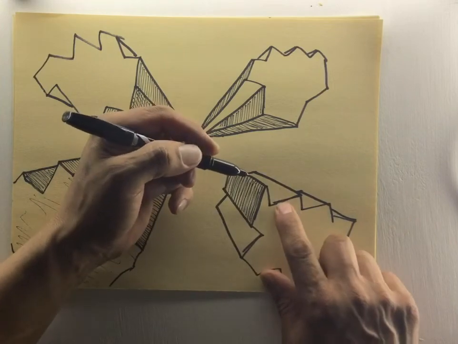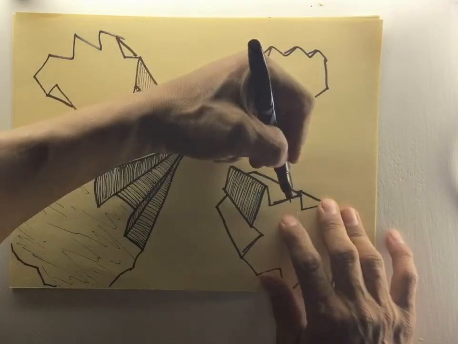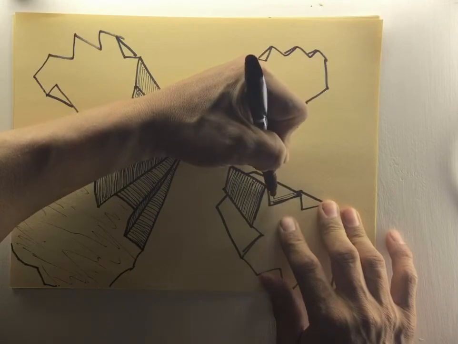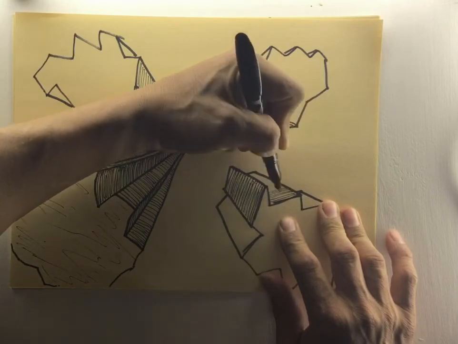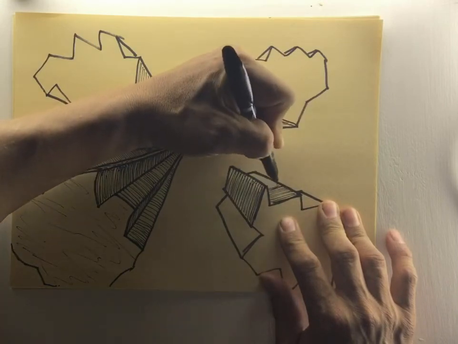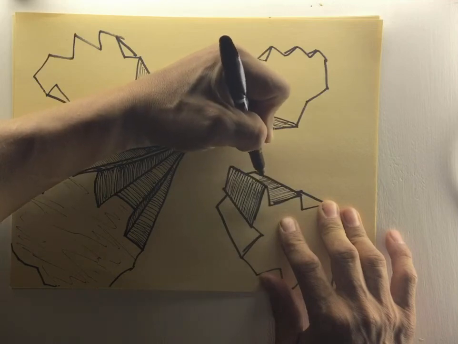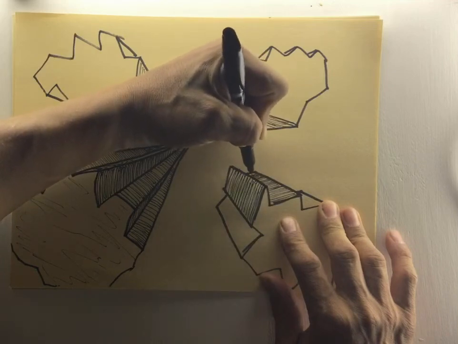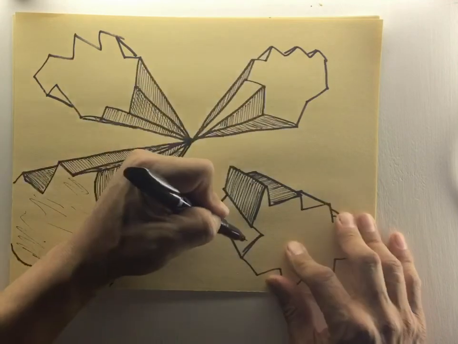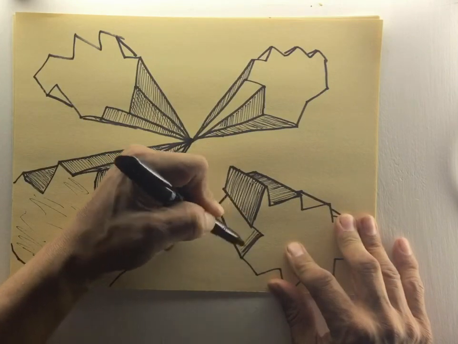Now, watch this one here. I think when I do this one here, it's going to give it a nice dimension, because it's almost going against the opposite direction, and you're getting a nice effect.